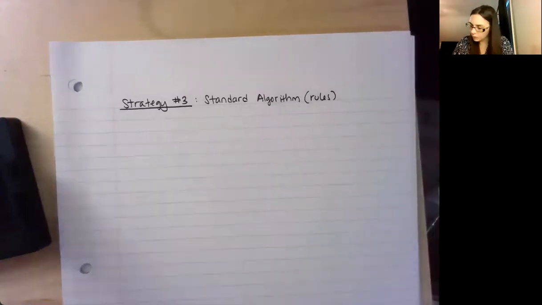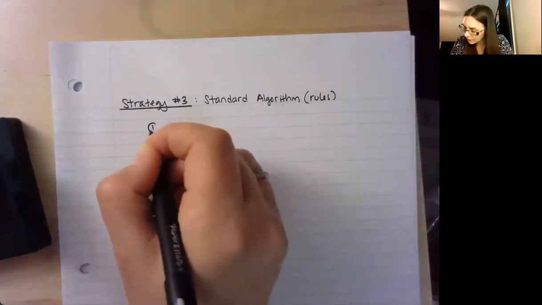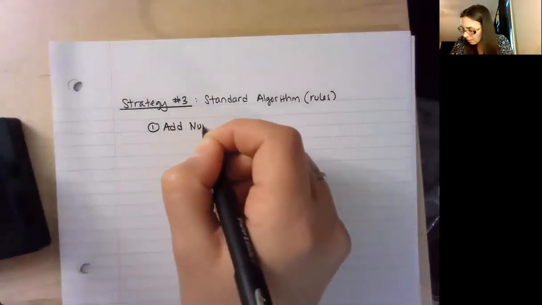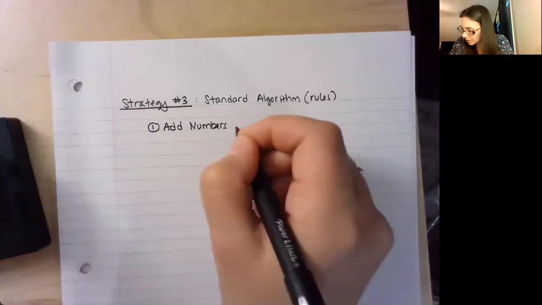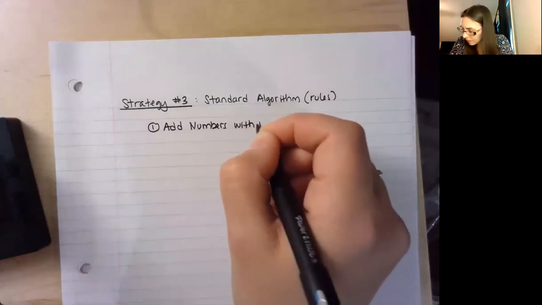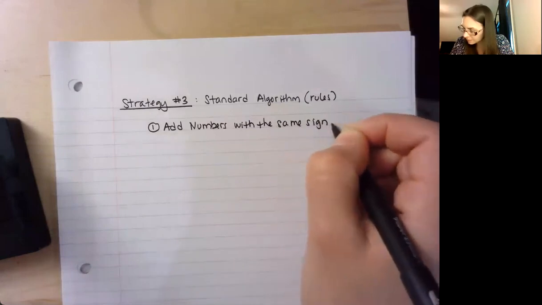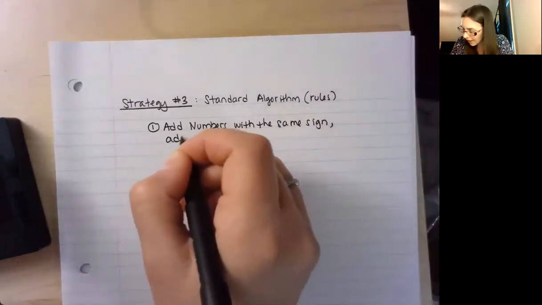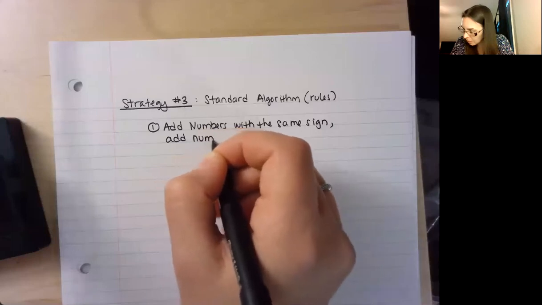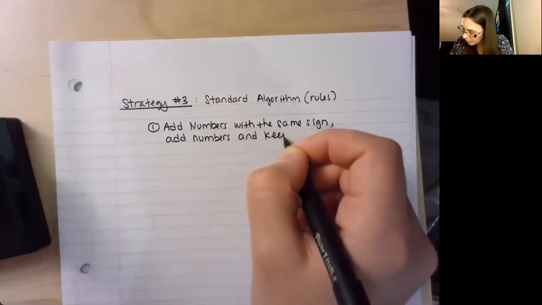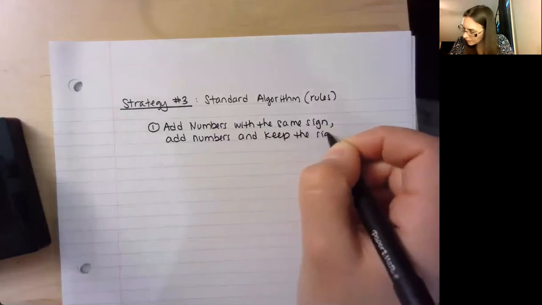So here are our two rules. So the first one is when you add numbers with the same sign, you're going to add numbers and keep the sign.